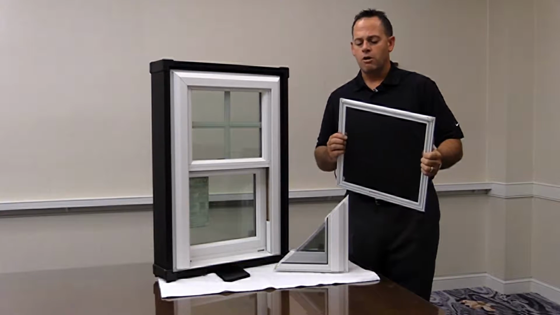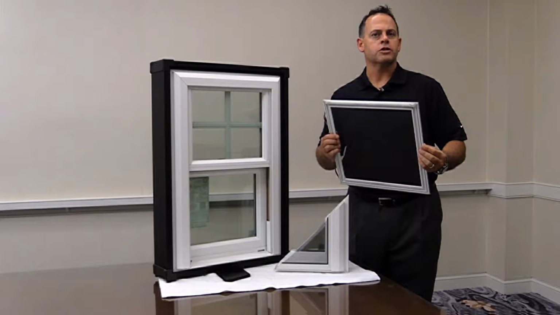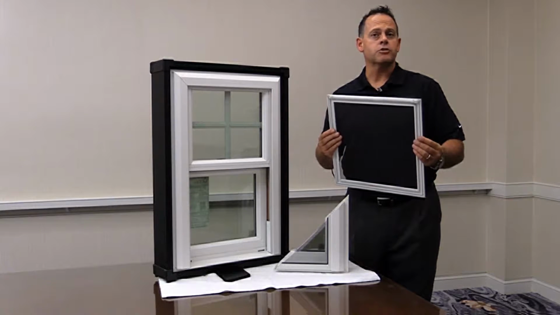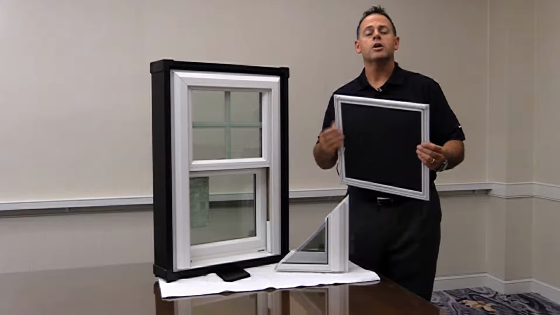Also, understand the warranty structure on the screen and on the window itself. Does the screen on your particular product have a lifetime warranty? Understand if it does or does not.